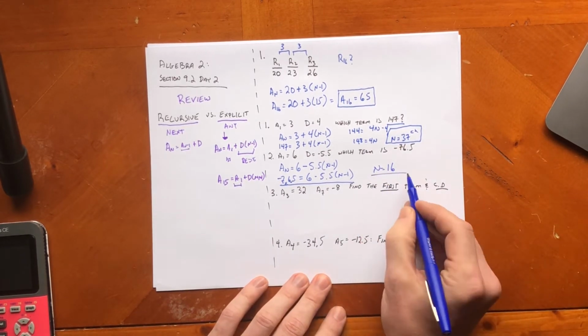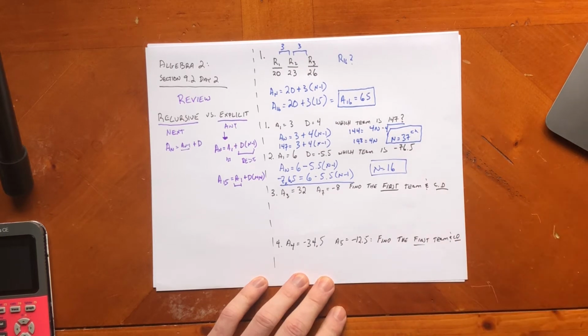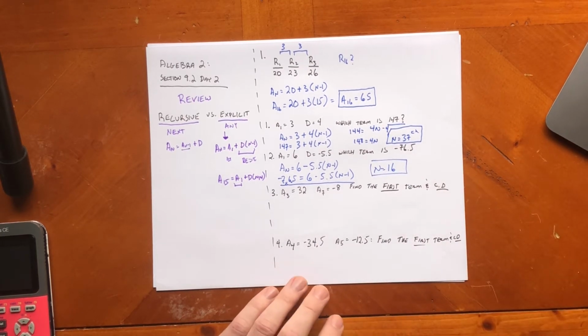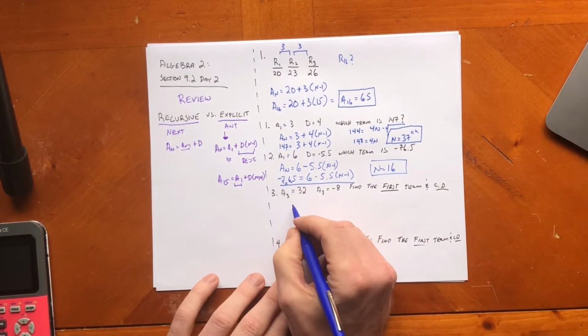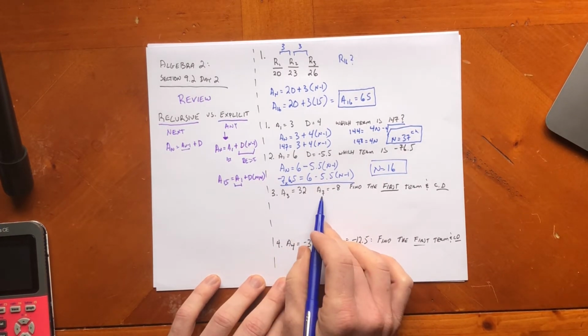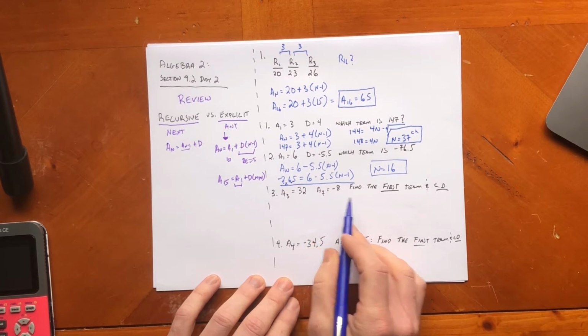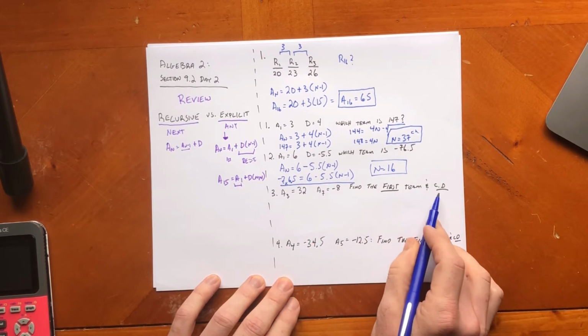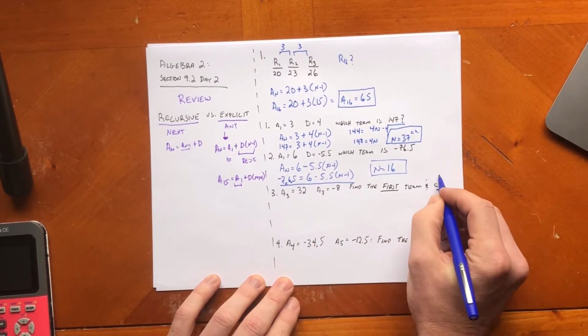Cool. All right. This next one's a little tricky. So the way I would do this is I would say, we know the third term is 32. We know the 7th term is negative 8. We want to find the first term and the common difference. So we just call that D.